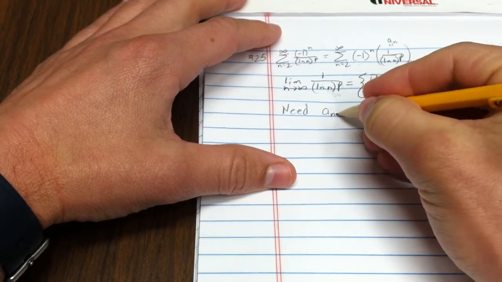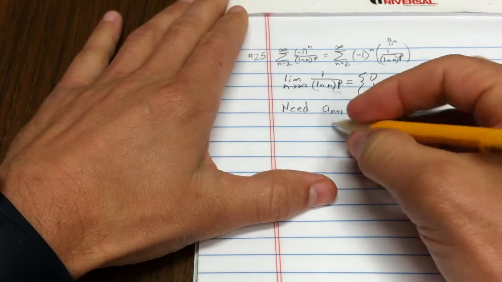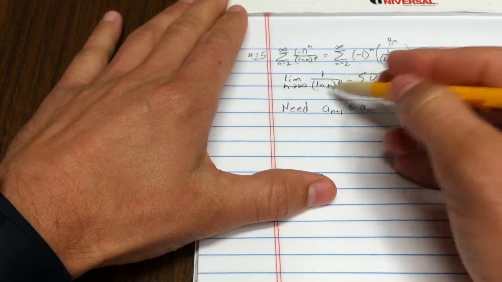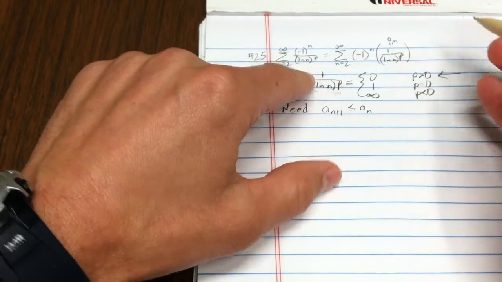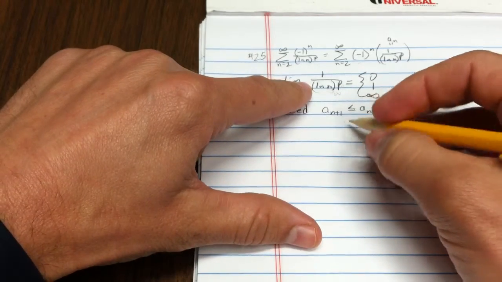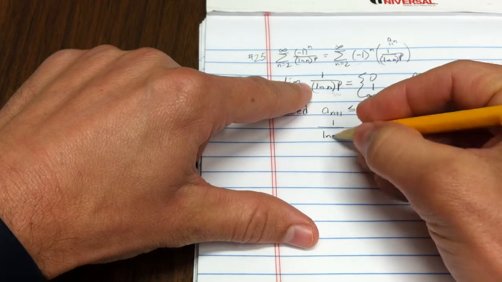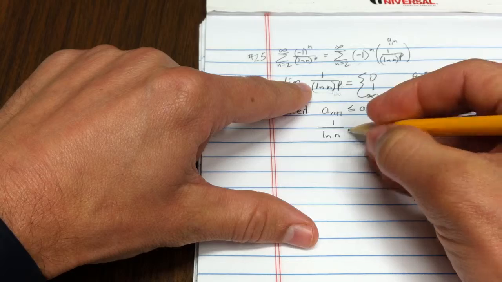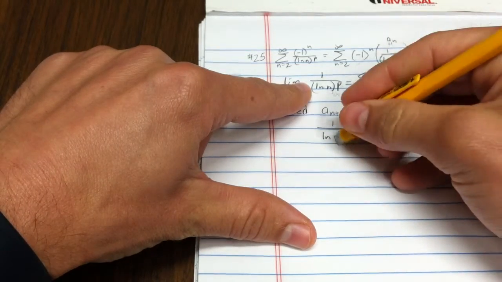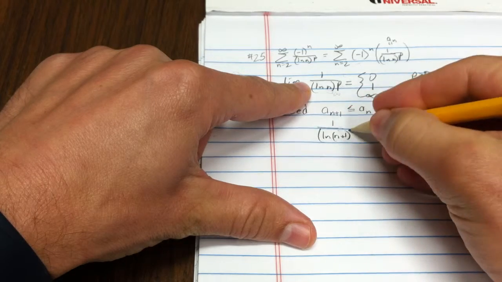is that a_(n+1) is less than or equal to a_n. Now we can do that two ways. We can either just sort of inspect the terms, or I could take the derivative of this thing. I could take the derivative of my a_n's and make sure that the derivative is negative. In other words, the slope is decreasing. So let's just try inspecting the terms. So 1 over natural log of, sorry, this would be n plus 1, I guess. n plus 1 to the p.